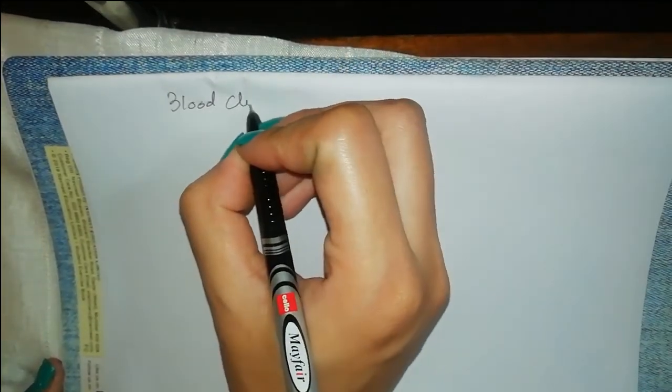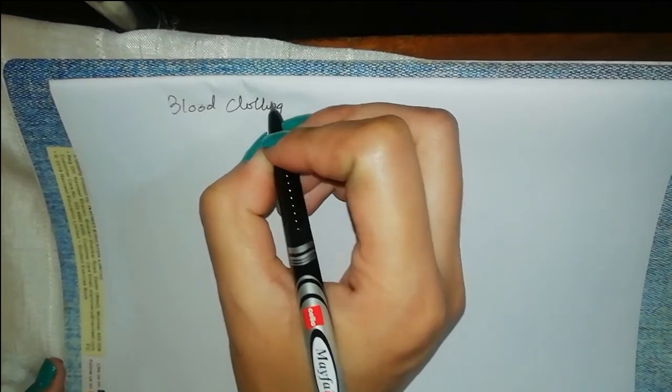Students, once again, in the previous video we have been discussing your circulatory system, and the types of your circulatory system. Among those, we were studying blood, so we are still continuing with blood. Today we're going to study blood clotting.